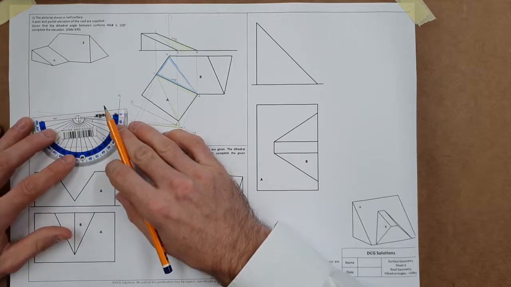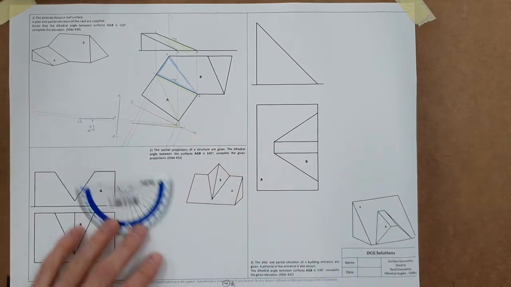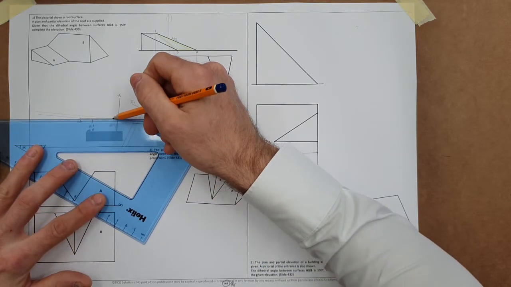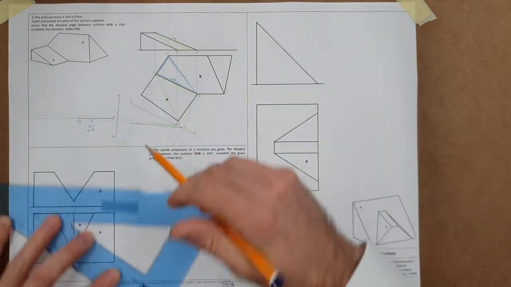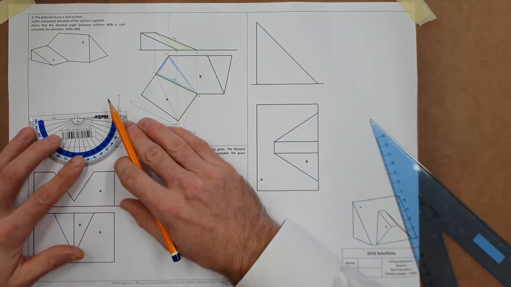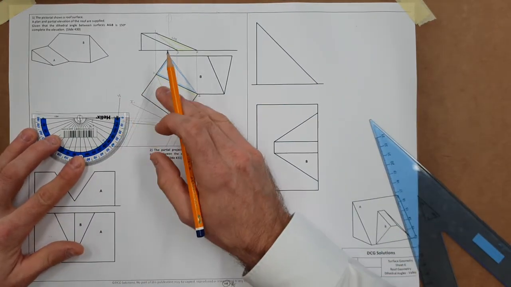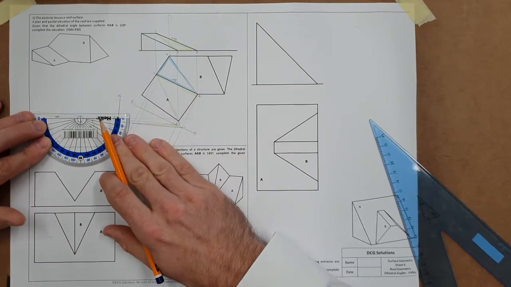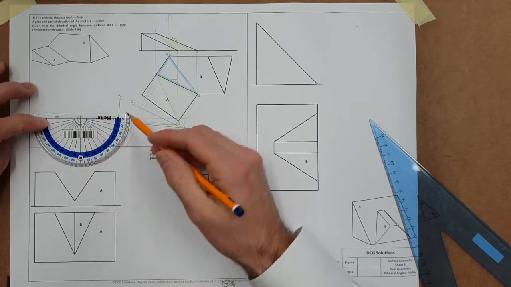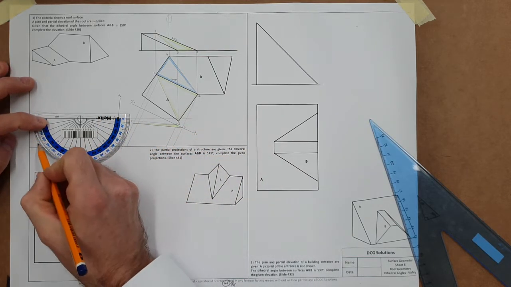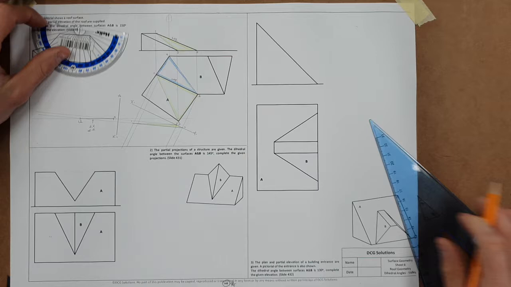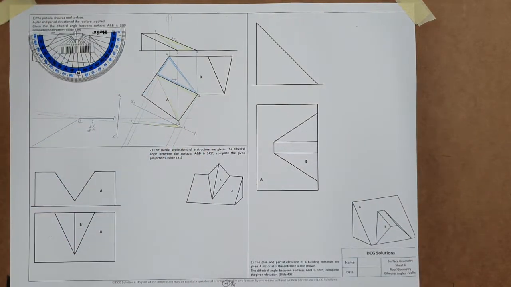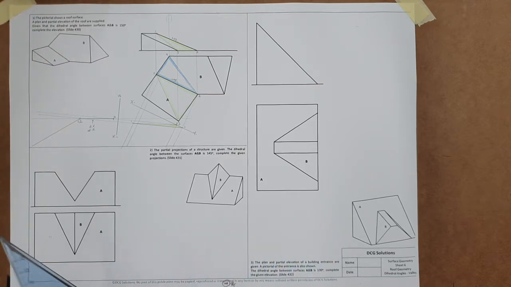So when I take the dihedral angle that was given to me, I always prefer to extend these lines a little bit before using my protractor, so that I can line up my zeros. When I am marking now, I'm going to mark out from 0 around my dihedral to 150, which is what is given. That is an edge view of surface B.